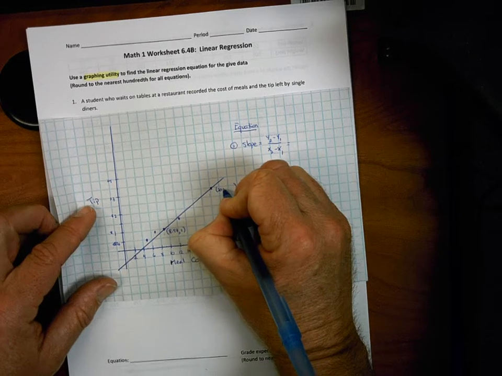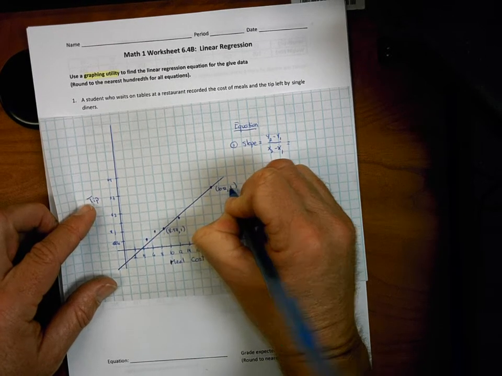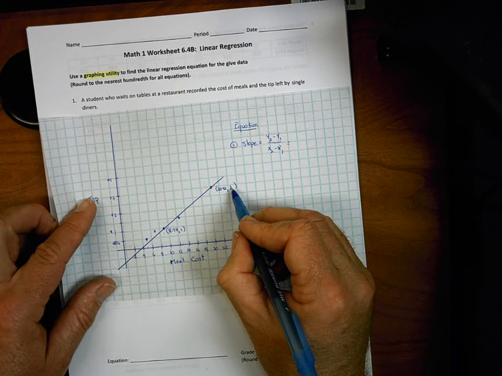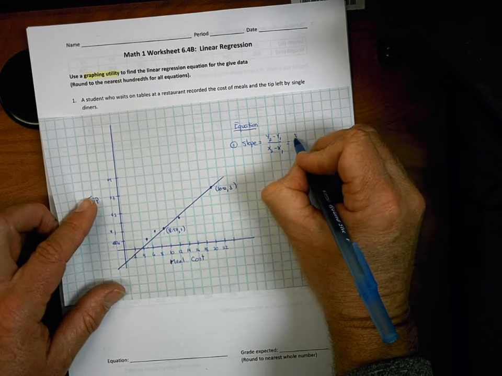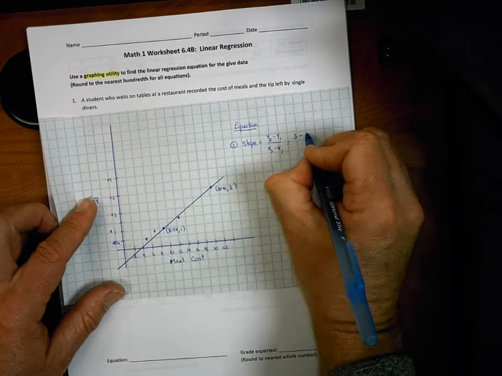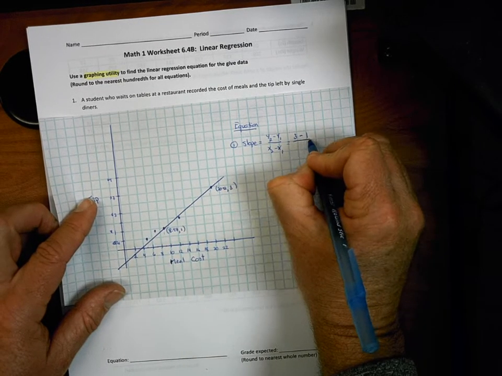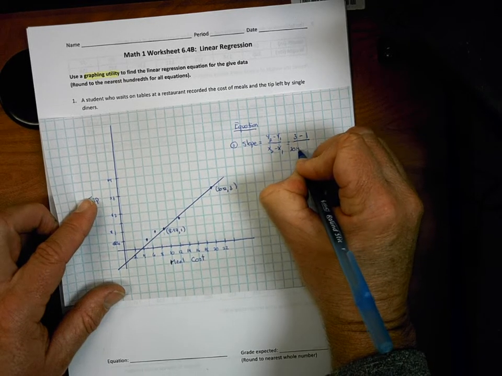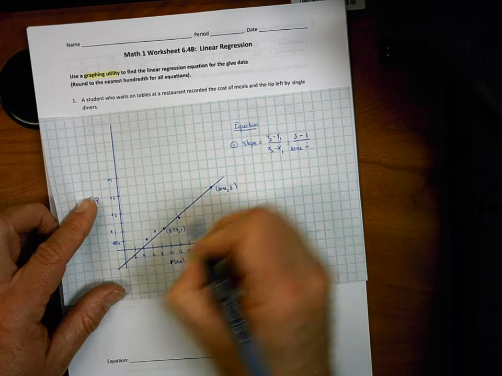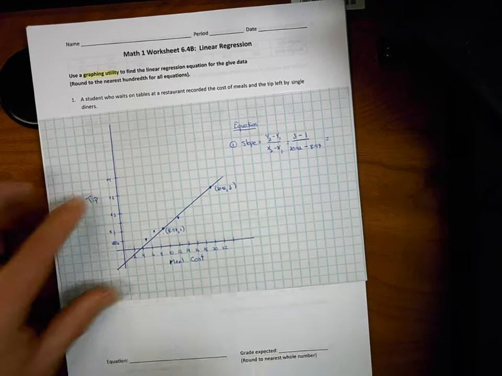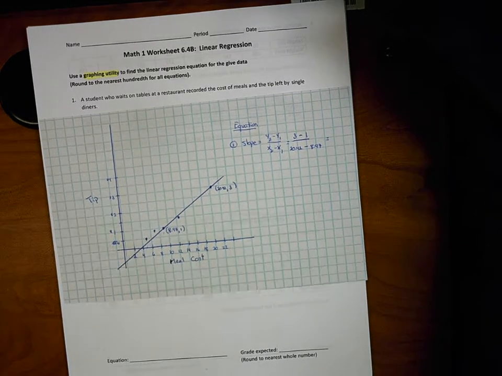Plugging in these values, my y2 value is 3, minus my y1 value of 1, over my x2 value of 20.42 minus my x1 value of 8.97.